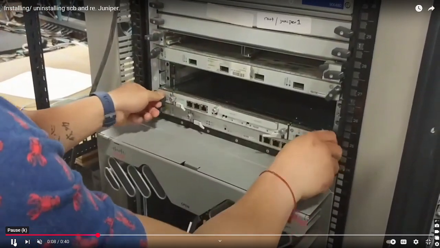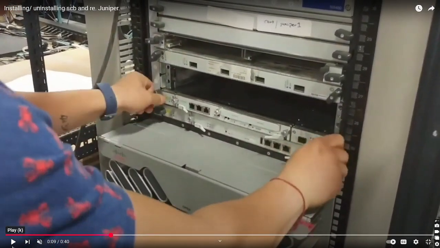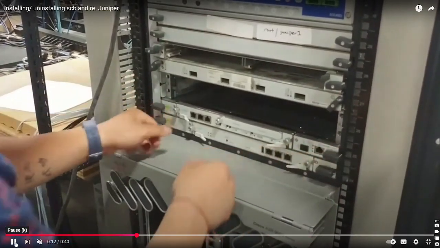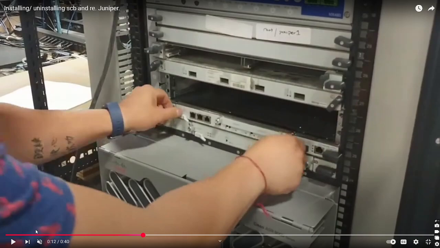This is called the switch control board in Juniper. If you are already enrolled in the Juniper course, I will explain each and every part in the Juniper training. Here I'm just telling you that these are line cards. Within the line card, you will see one more line card.